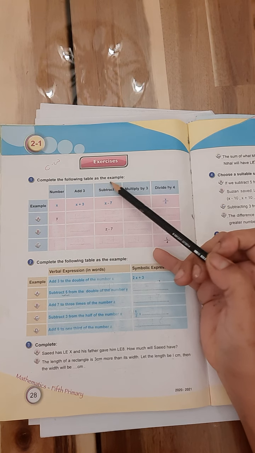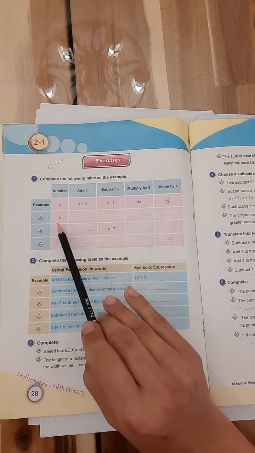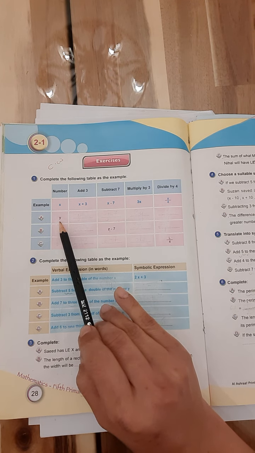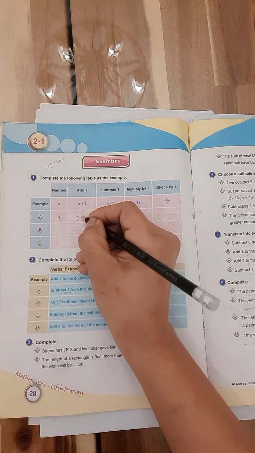Complete the following table as the example. He solved for us the example. We're going to solve number A. It's so easy. We have the letter here, or the symbol called y. He said add 3 to y. So it will be y plus 3.